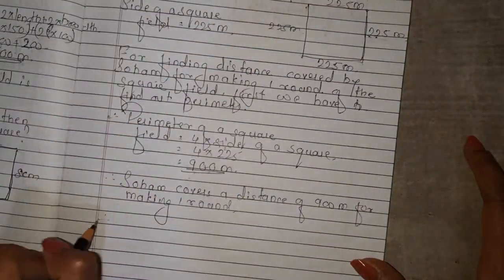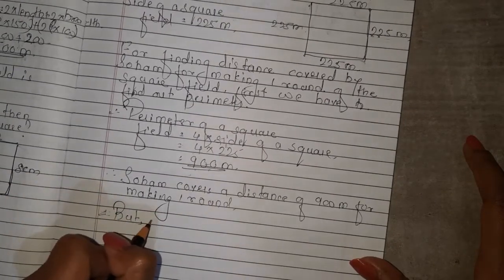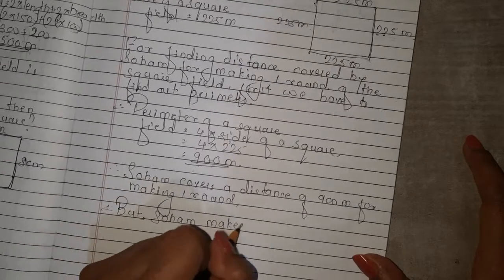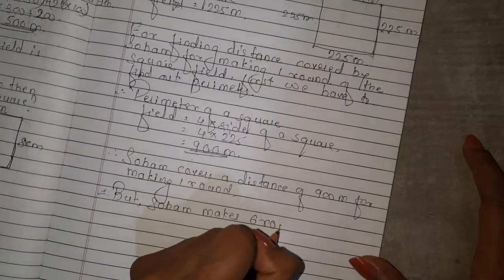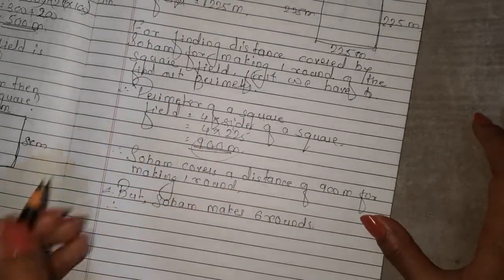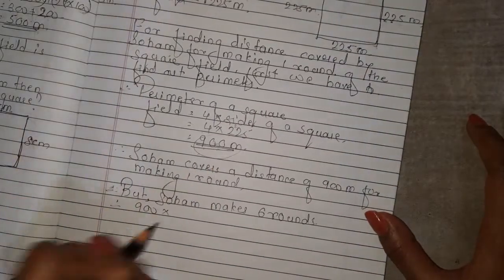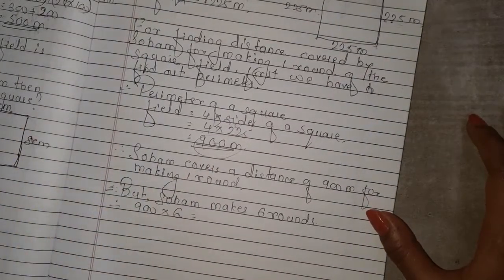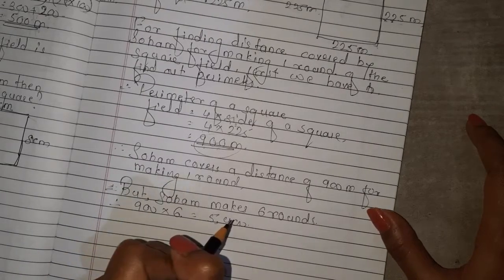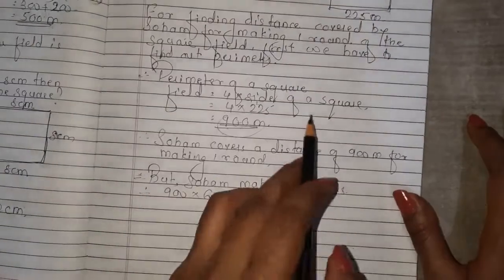So therefore, Soham makes 6 rounds. So therefore, 900 meter into 6 rounds, that is 5400 meters. Yes or no?